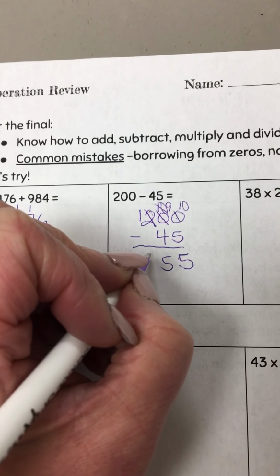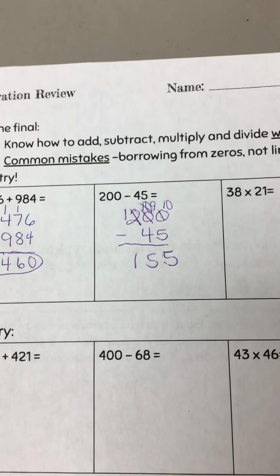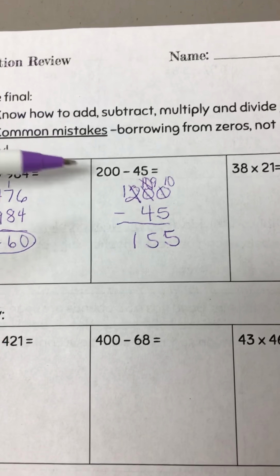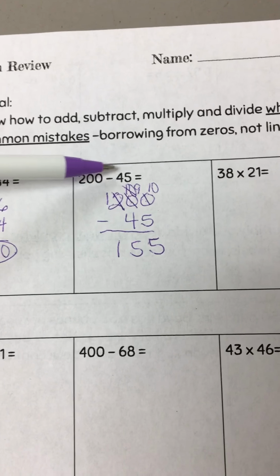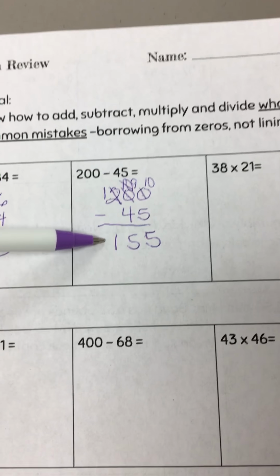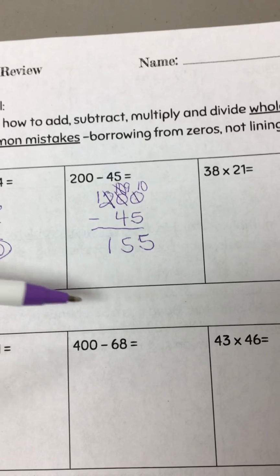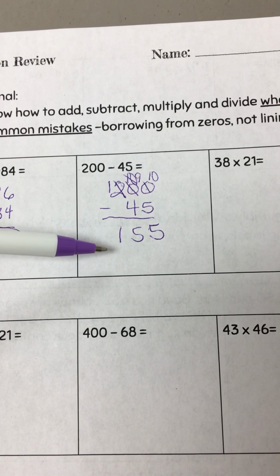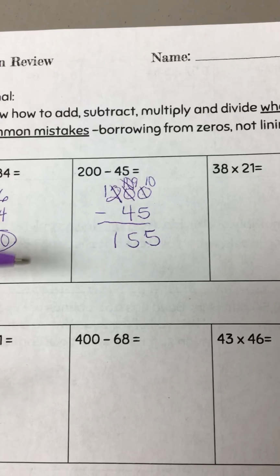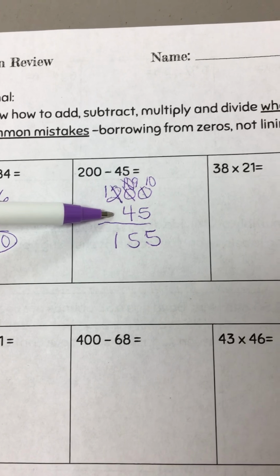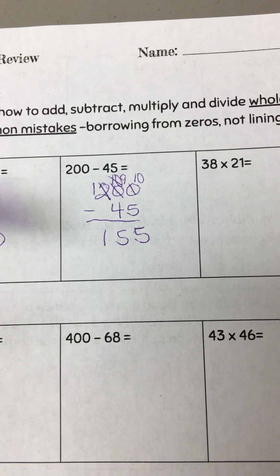And 1 minus 0 is 1. And this also makes sense to me because if I estimate, 200 minus about 50 is going to be about 150. So 155 makes sense to me. Okay? I can always check my work too by doing 155 plus 45 to see if I get 200.